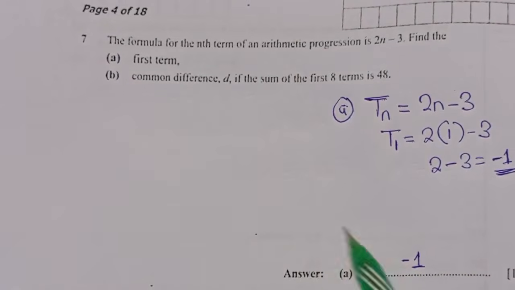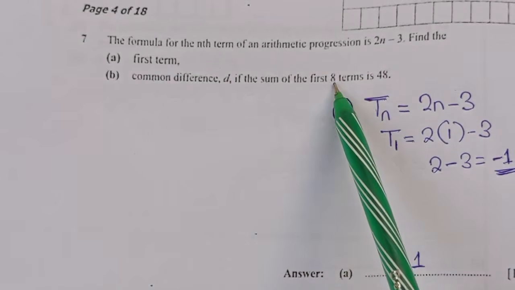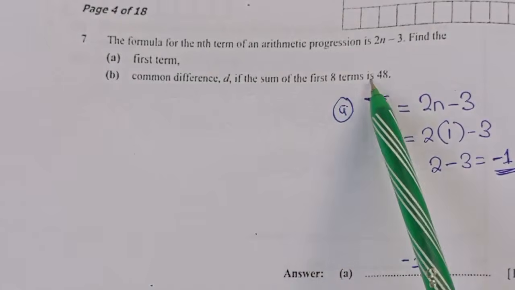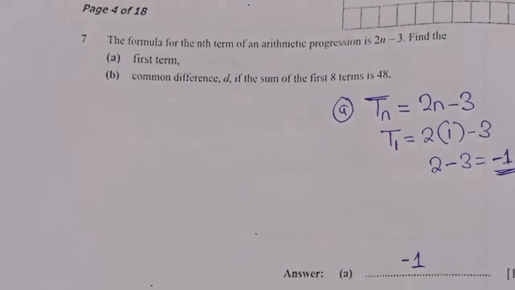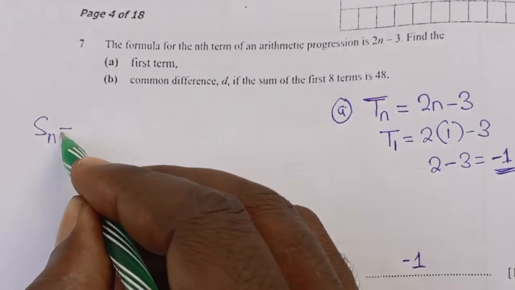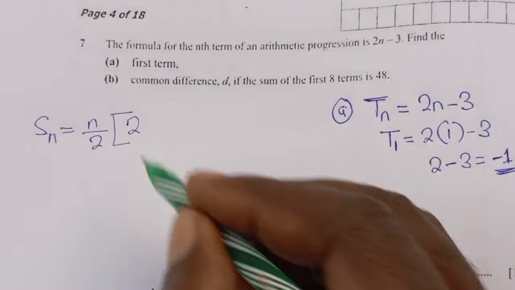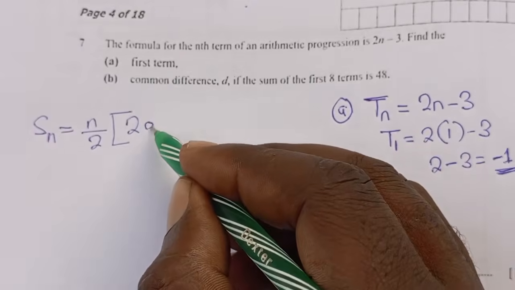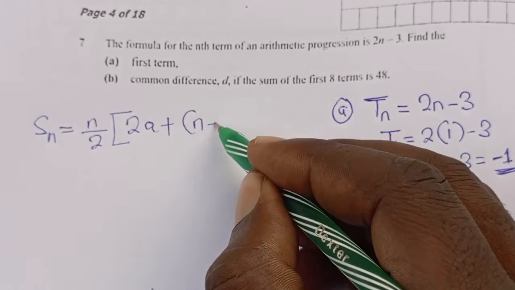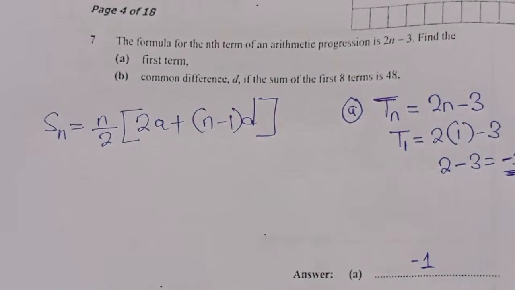We proceed now to this one. Common difference. If the sum of the first 8 terms is 48. So which formula are you going to use? You know that the formula for the sum of an AP is like this. We say 2A plus n minus 1, then d. This is the formula that we get to use, isn't it?